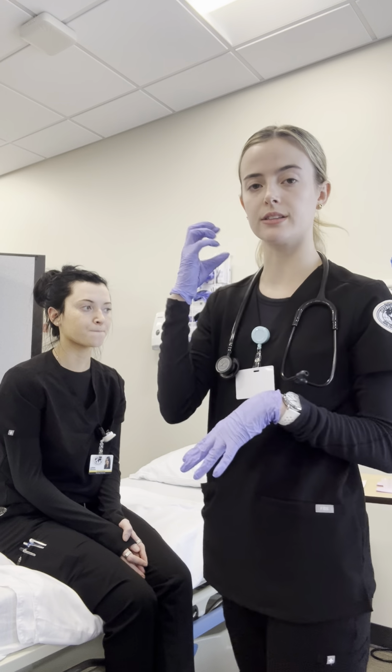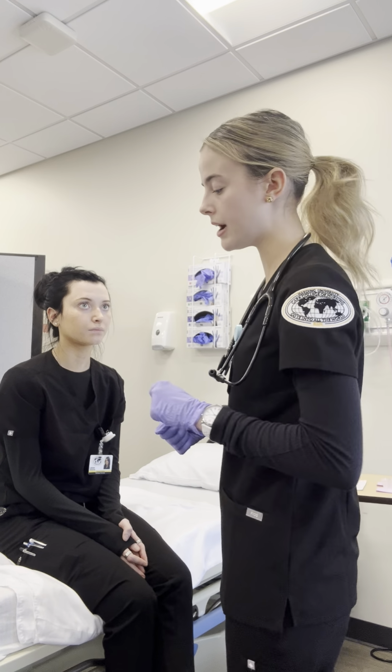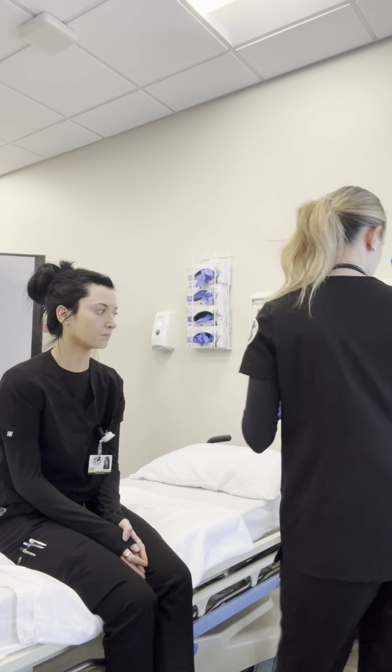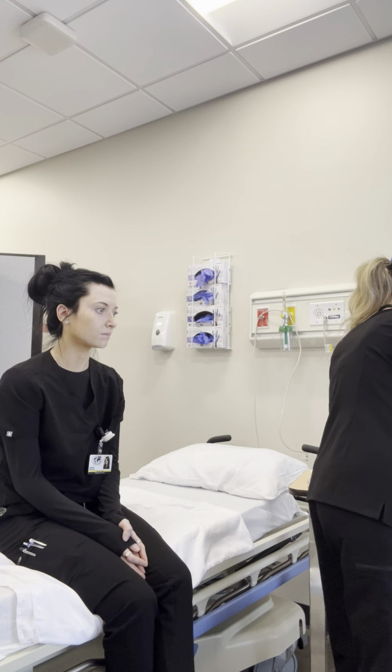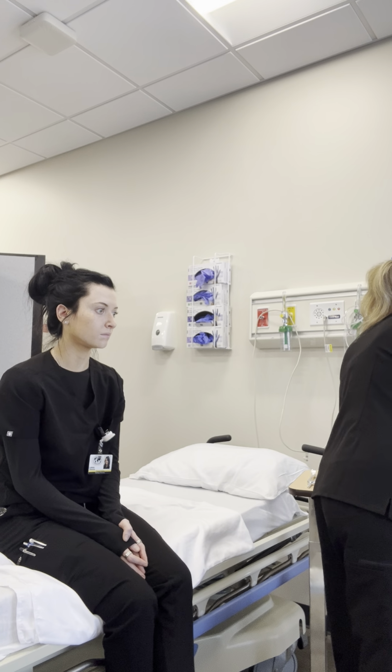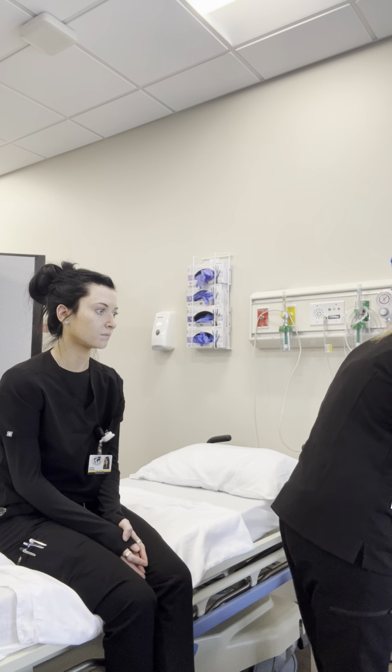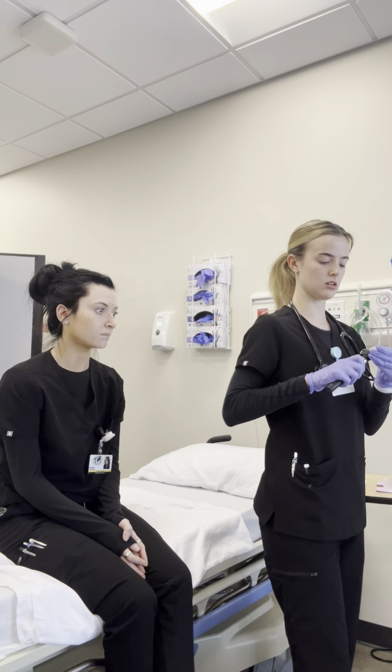Now I want to look at the auditory meatus and the external canal, so I'm going to get my otoscope. Okay, I'm going to clean this off.